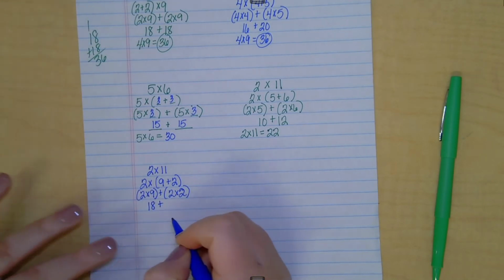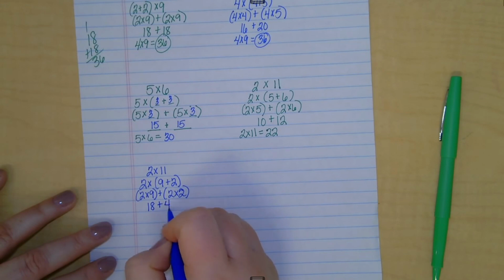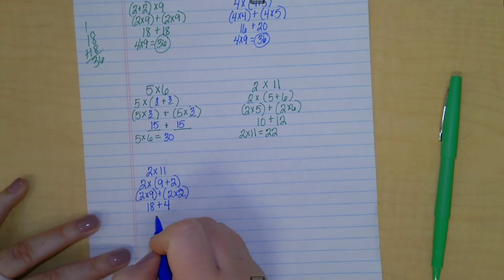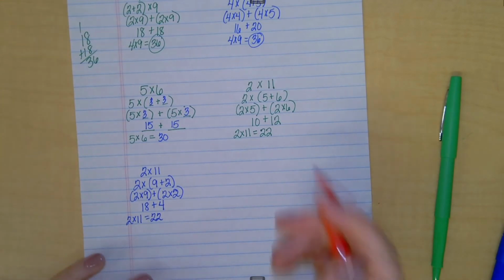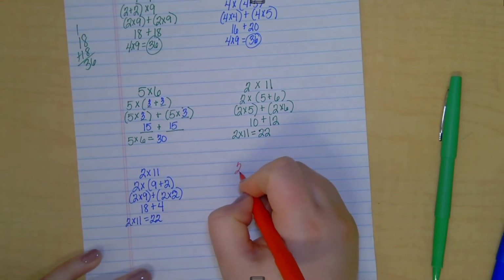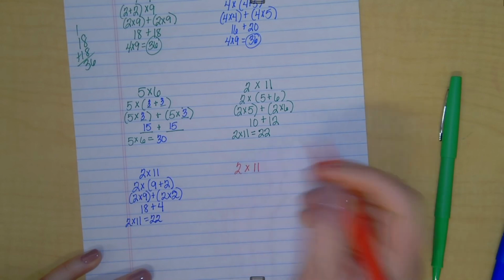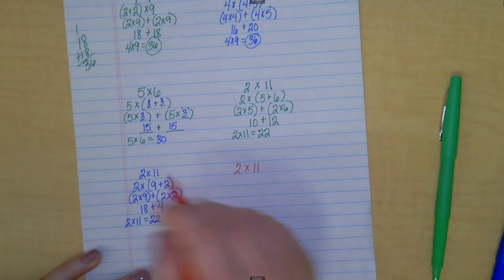Plus 2 times 2, 2, 4. 18 plus 4 is 22. So 2 times 11 equals 22. Let's do it another way. There's lots of ways. The bigger the number, the more ways you can break it apart. Let's say you did 3 and 8.